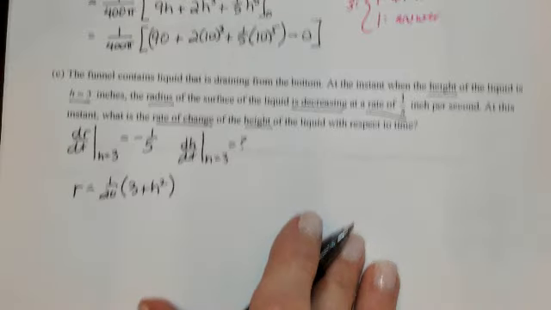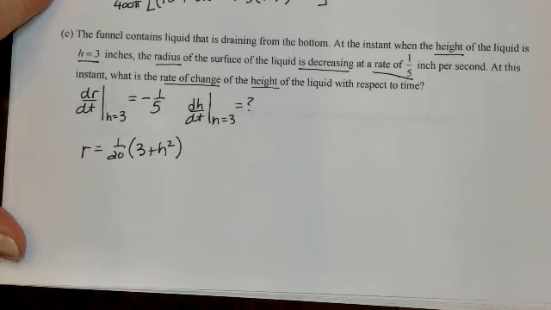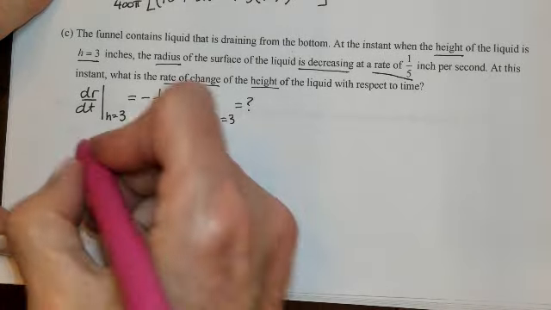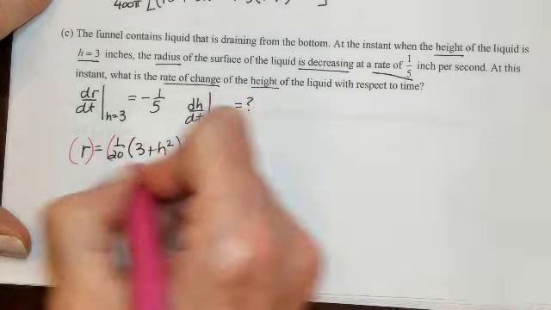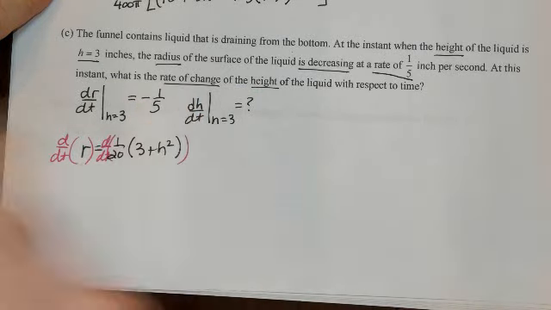And I'm going to take the derivative of both sides with respect to t. Derivative of both sides with respect to t. Okay?